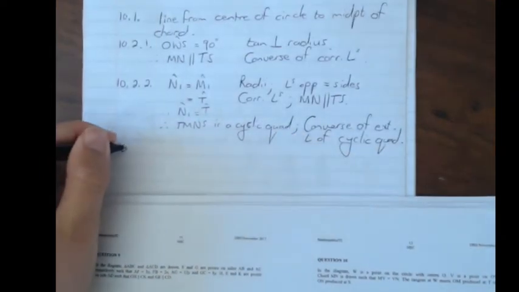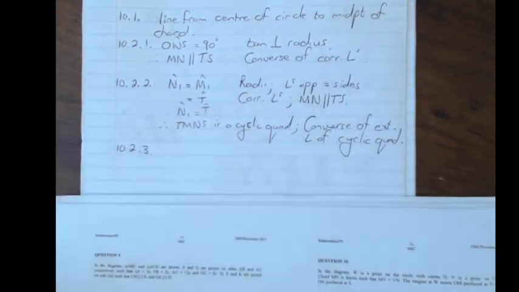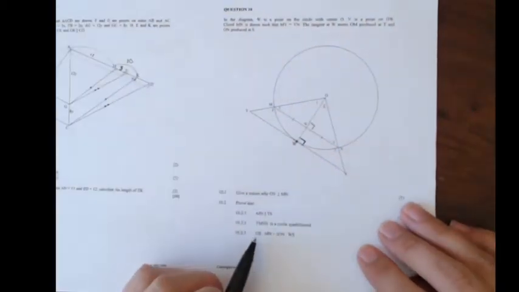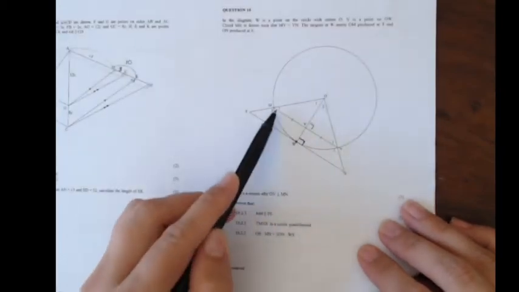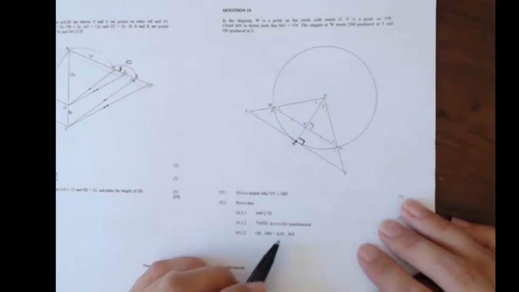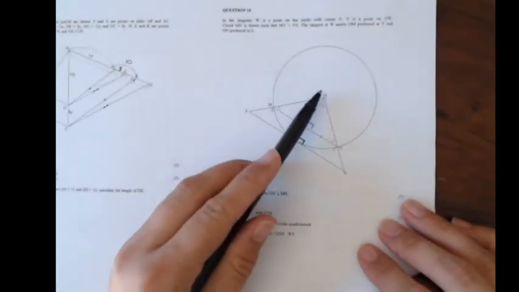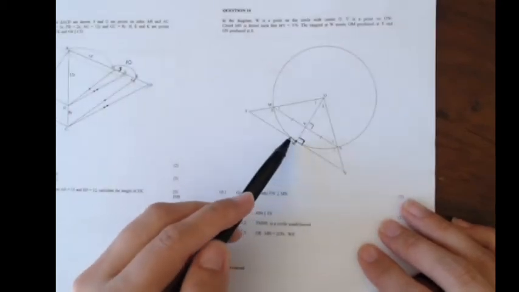10.2.2, then I'm looking at 10.2.3, which says that show that OS times MN is equal to 2ON times WS. Wow, 2ON times WS.